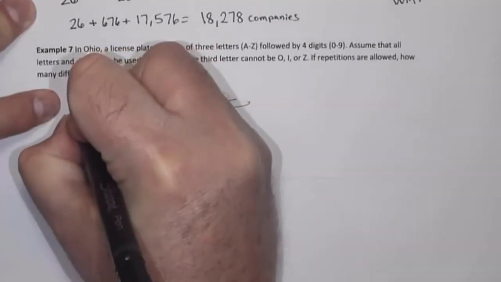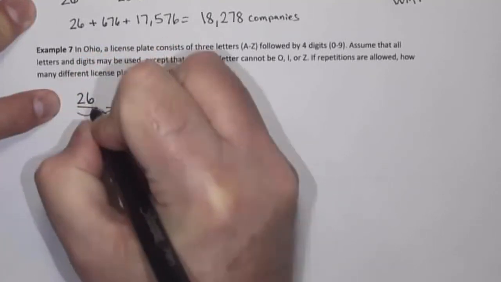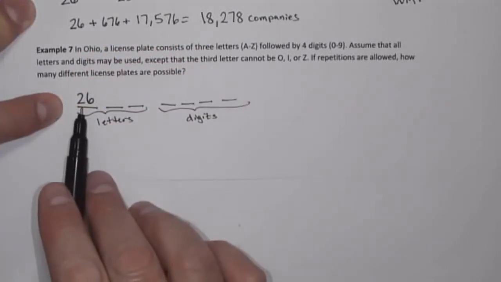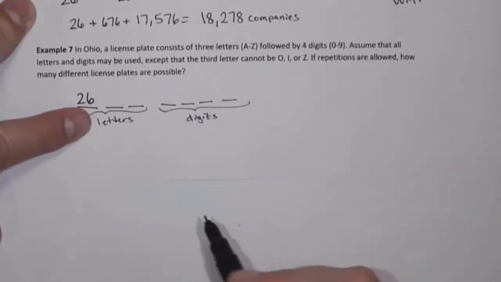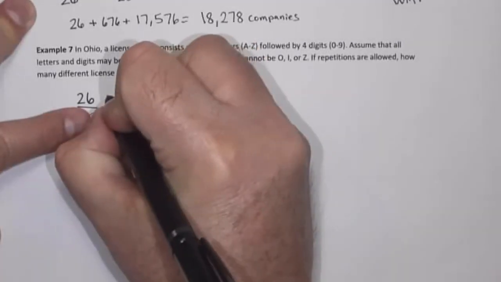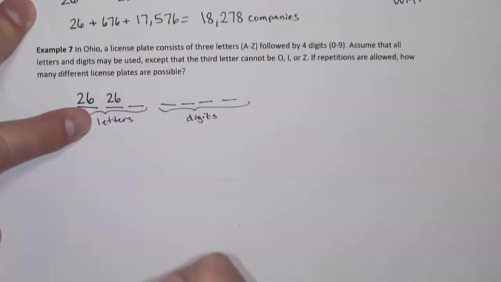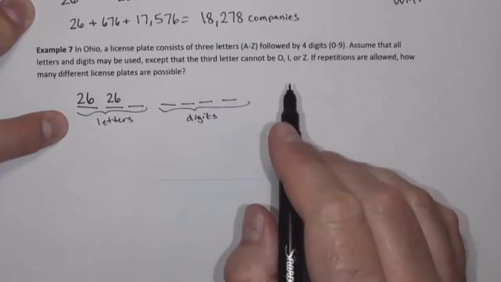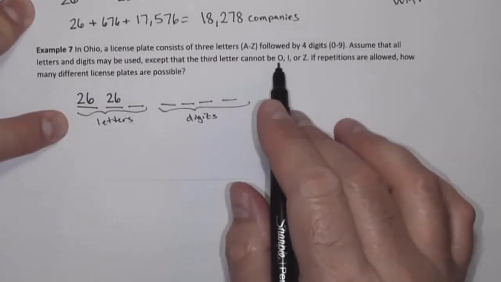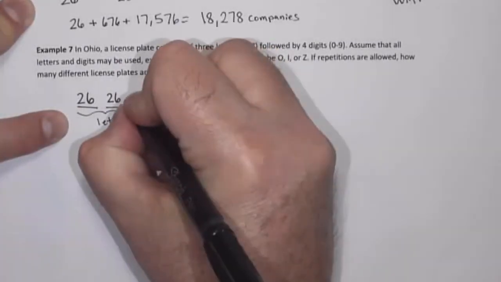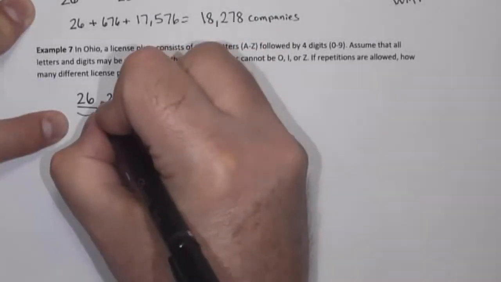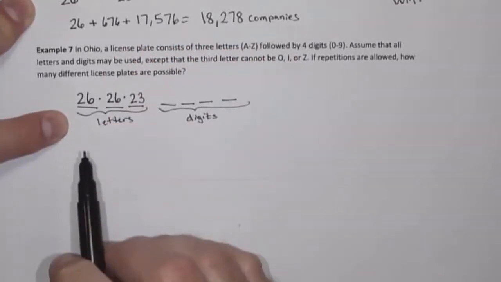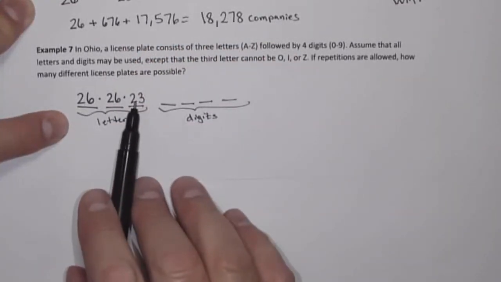So for the first letter, there's 26 different possibilities that could be that first letter, A through Z. And then for the second letter, again, O, I, and Z seems to be allowed for that. So there's 26 different letter choices for the second letter. But then the third letter can't be O, I, or Z, so there would only be 23 choices for that third letter. So the letters could occur in 26 times 26 times 23 different ways.